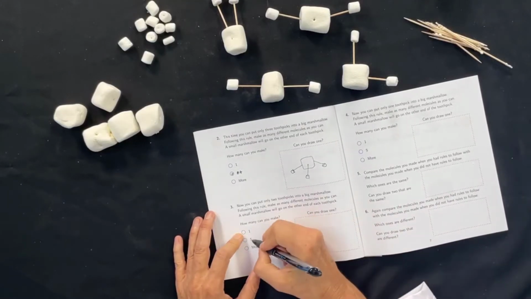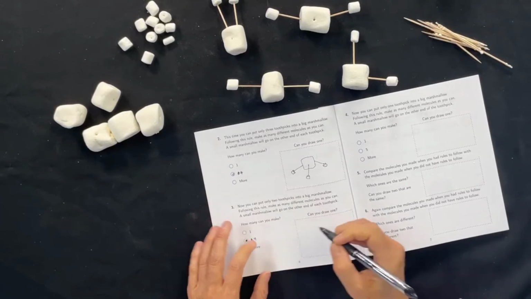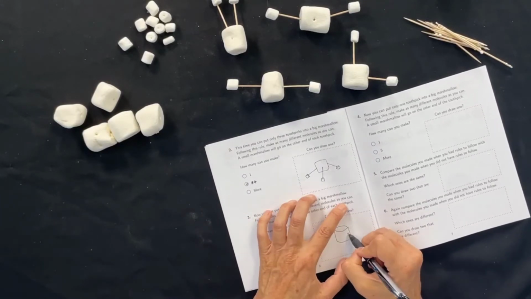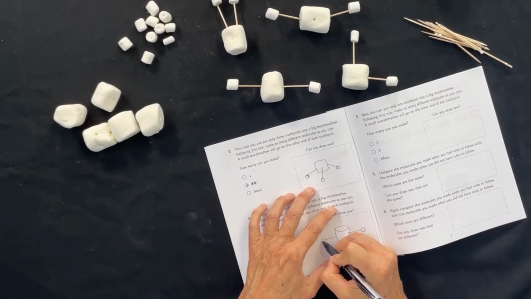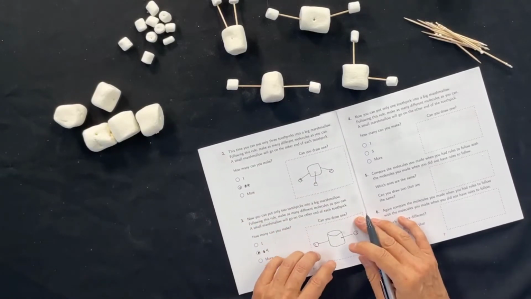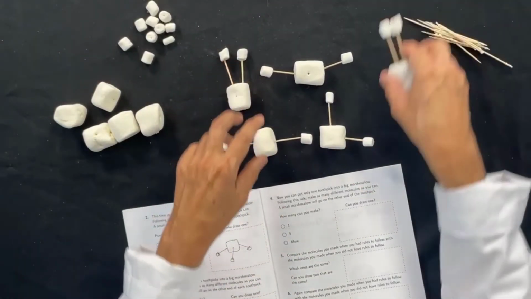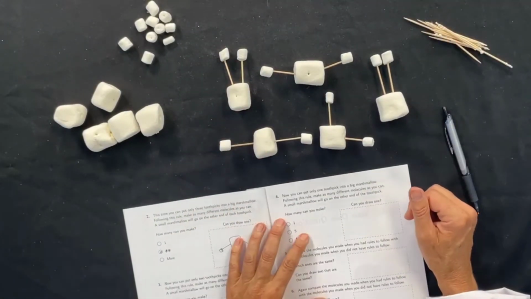So we're going to mark this out to 4. And I'm going to draw one. And there we go. Okay, again, disassemble all of your structures and let's move on to the next one.